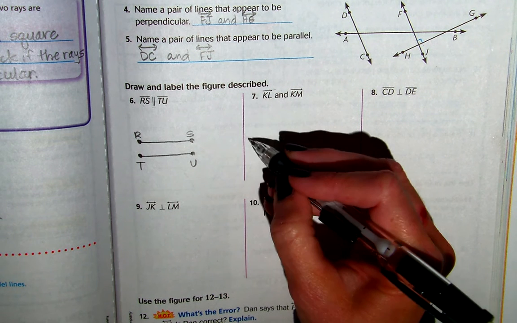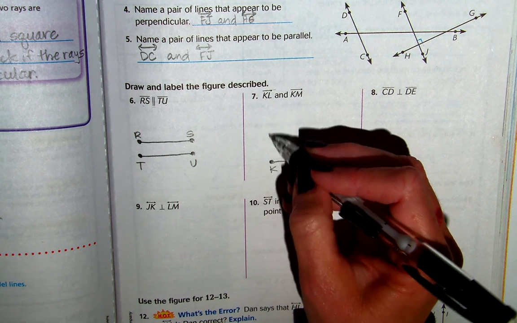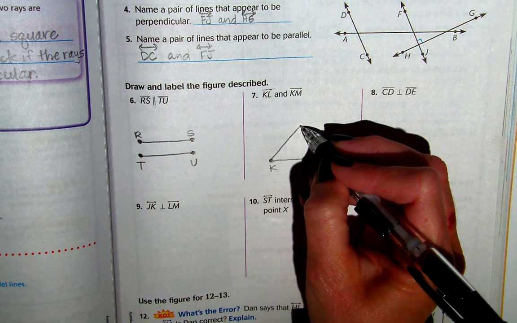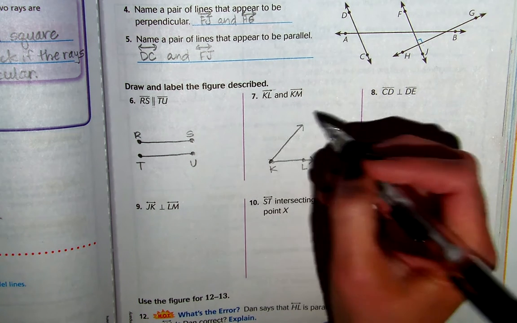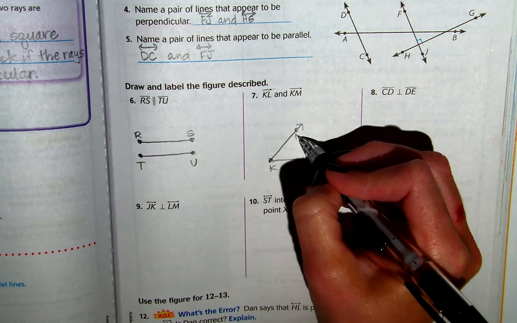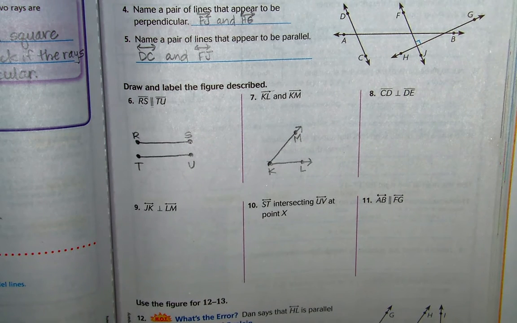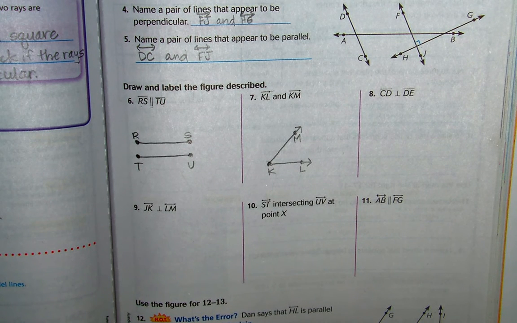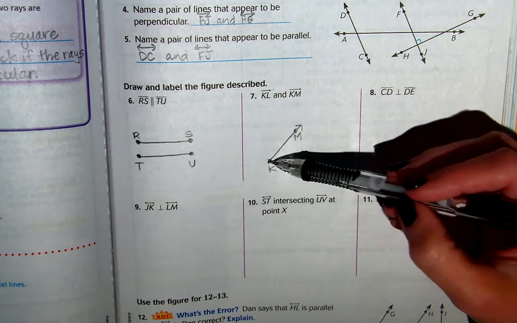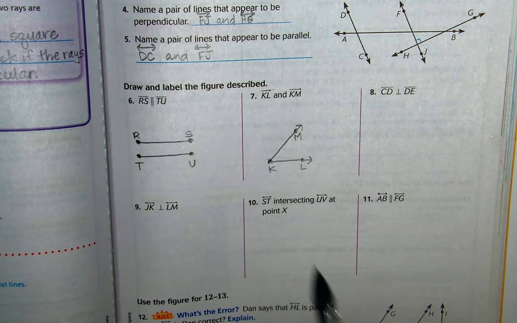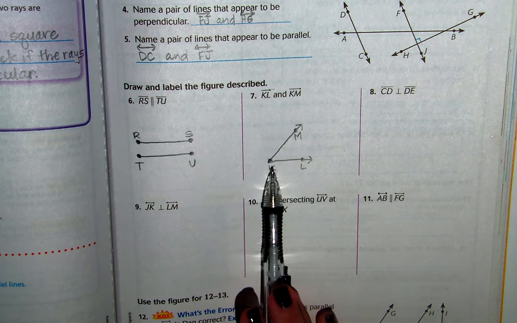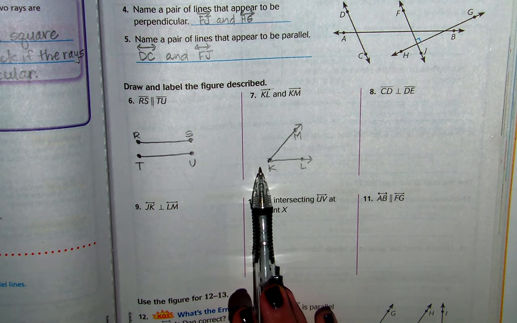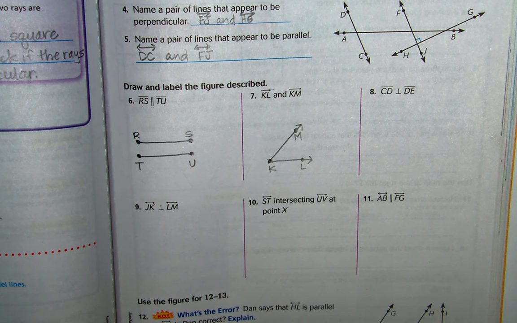I could draw my line out this way, I could draw it up this way, or I could do it this way. All I need to know is that this endpoint K stays the same. You will not have two points on lines that intersect that have the same name, the same letter. Okay, so as long as you have two rays that connect at point K, you have done that correctly.